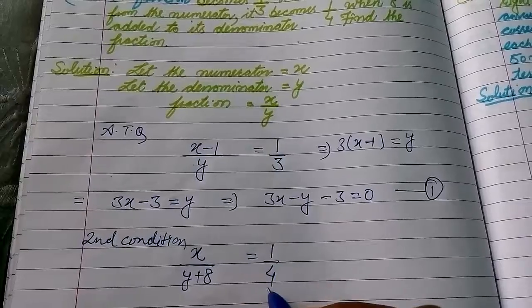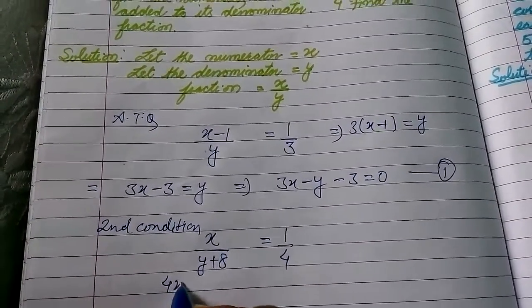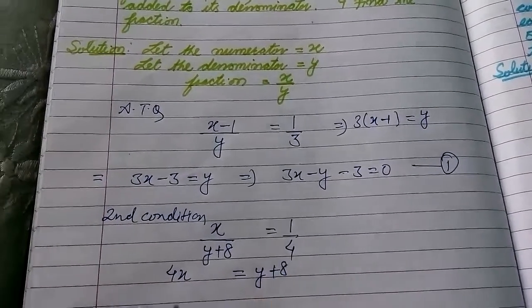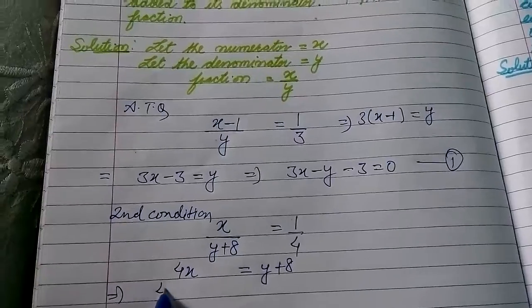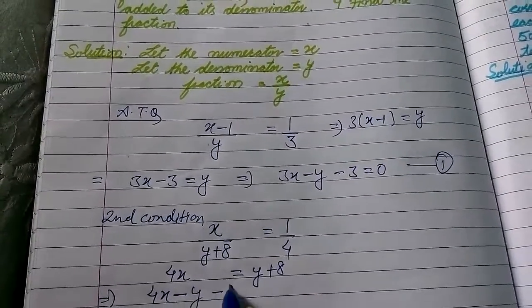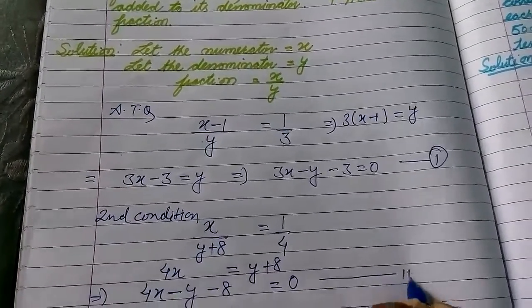Then I am getting the fraction 1 by 4. Now simplify this further, and you'll get 4x is equal to y plus 8. This further implies 4x minus y minus 8 is equal to 0. This is the second equation.